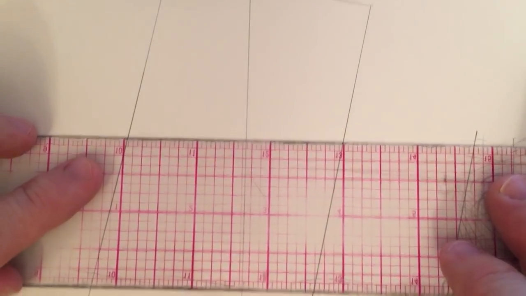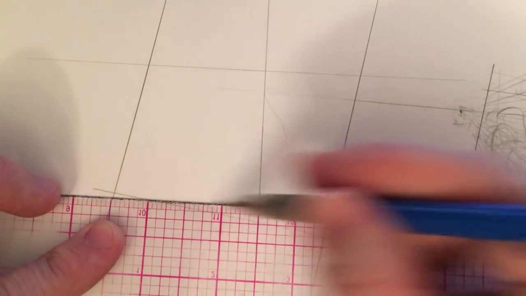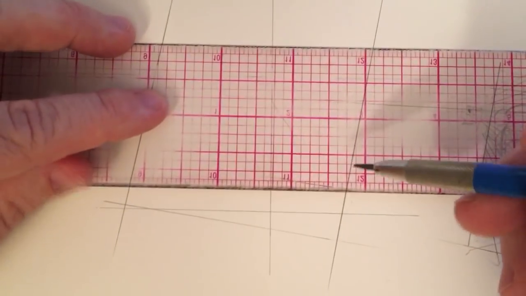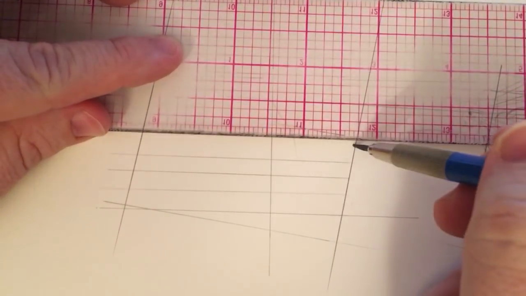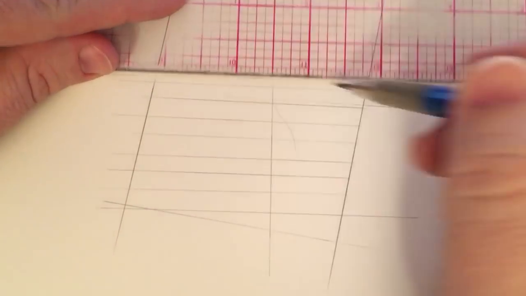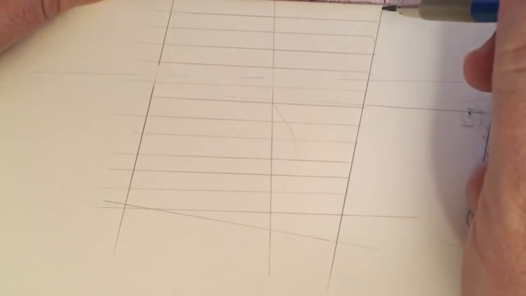Oh, you know what I want to do? I want to change that. I want to take this horizon line and I'm going to put it way down here, okay? At the bottom of the page. That's even better. So let's get rid of this garbage right here. Now, everything here is going to be parallel. All these horizontal lines are going to be parallel. Okay, like so.